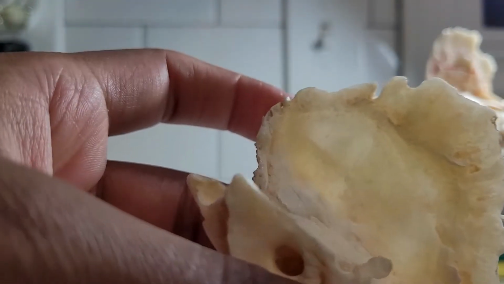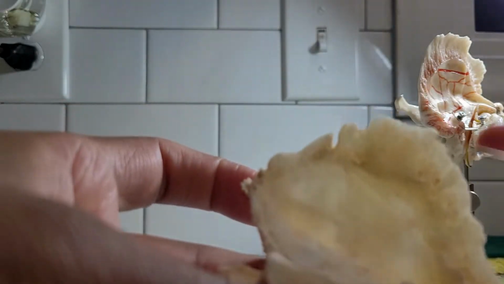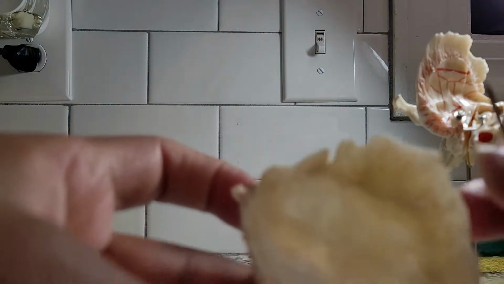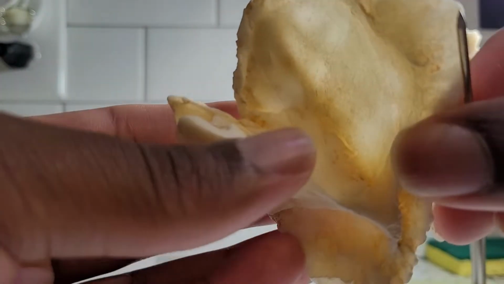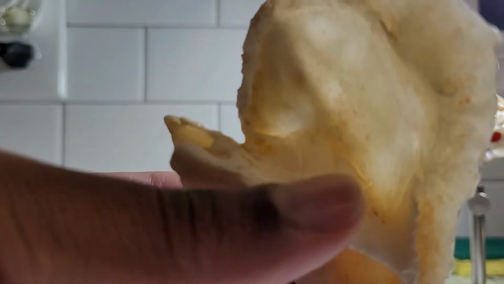The depression for the trigeminal ganglion. Like I said, this is another thing you want to look at when you look at a full skull, because you see this area right here.